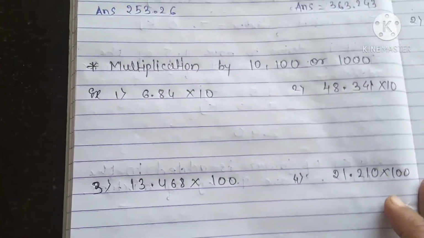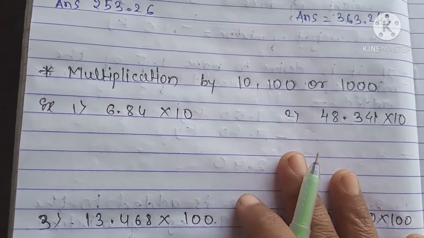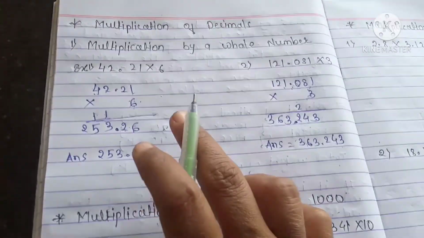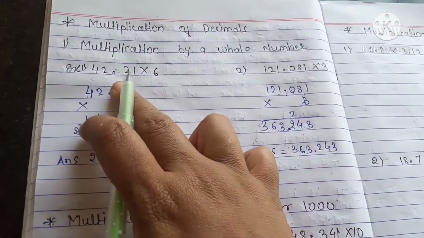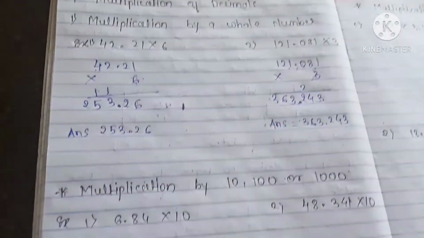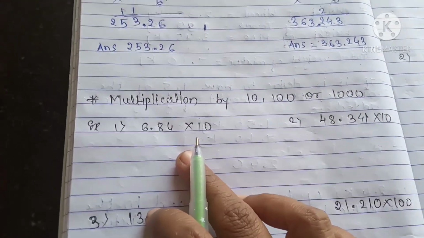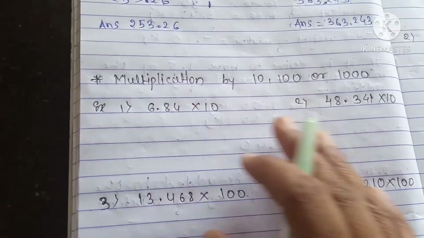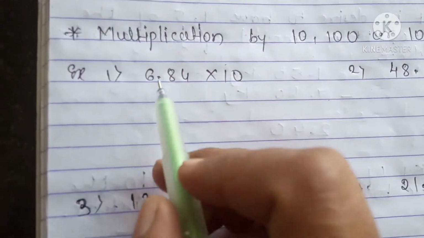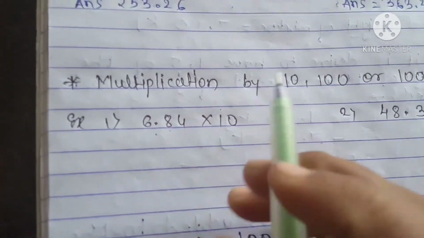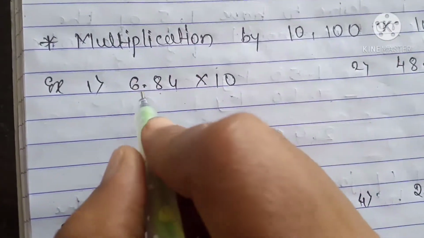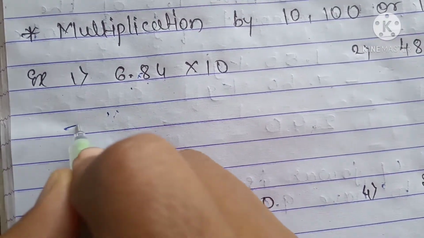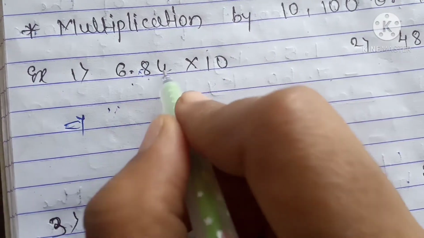I hope you understood this one. Let us go to the next question. That is, the next part is multiplication by 10, 100 or 1000. So here we studied the multiplication of a decimal by a whole number. Then here we are going to study the multiplication of a decimal number by 10, 100 as well as by 1000. So first one example is 6.84 into 10. So see here children, just do one thing, write down the number as it is, remove the decimal point. To solve this directly, remove the decimal point and write down the number.